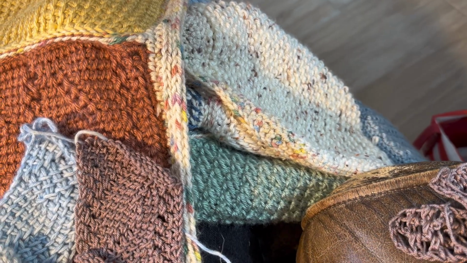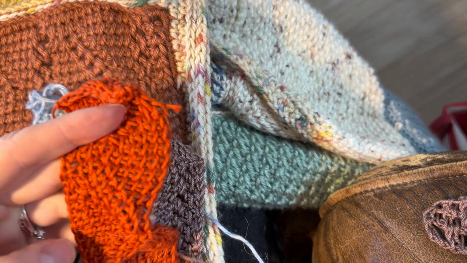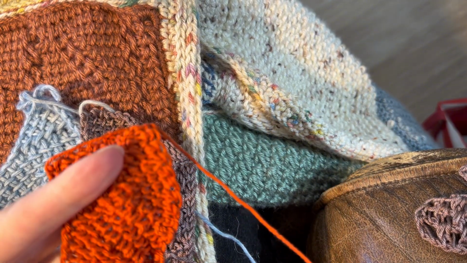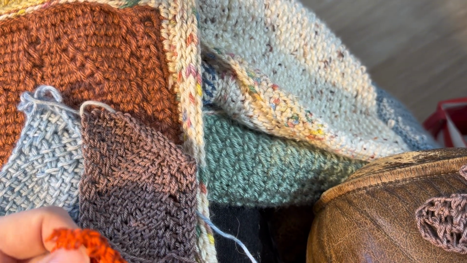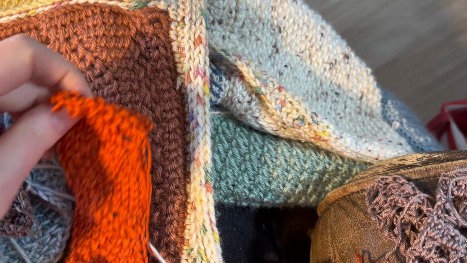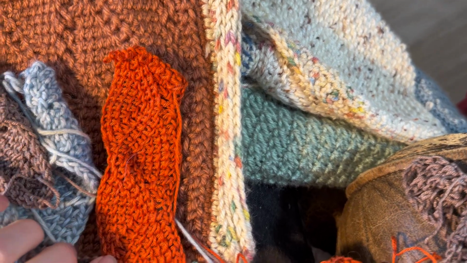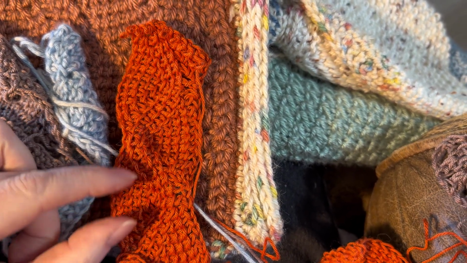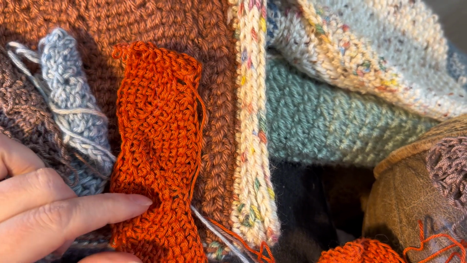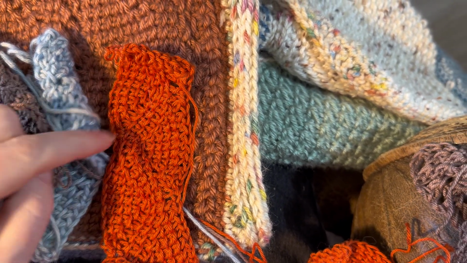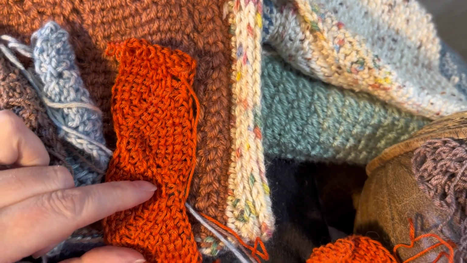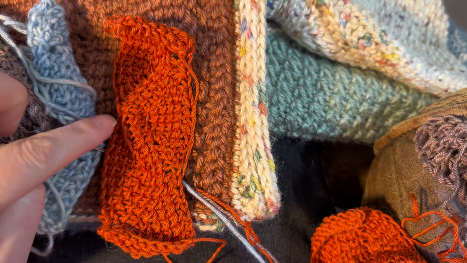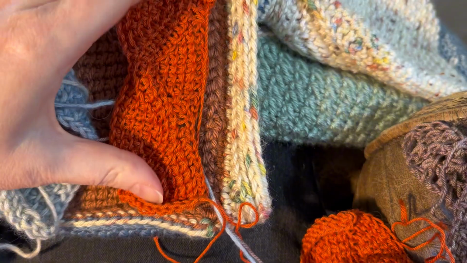Here, let's see. Just need to find my front and back. So here we have the 6-row repeat, and rather than having a gap and repeating it again, I was like, I want to have it going back and forth. And so I reversed the pattern and did the pattern in reverse.